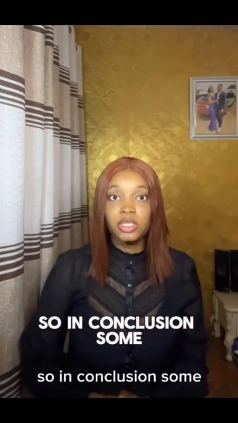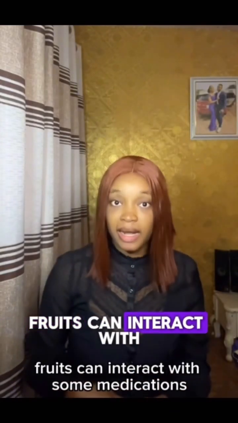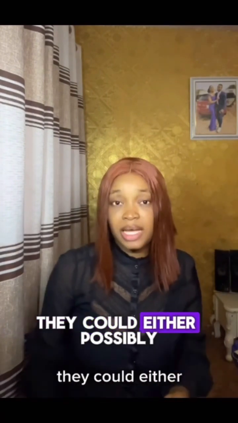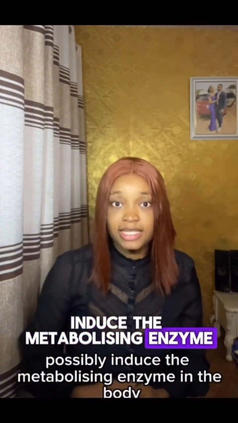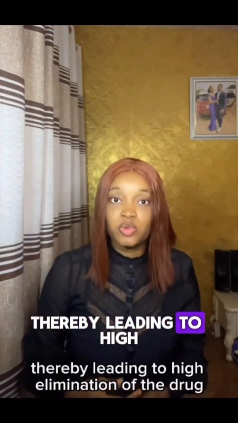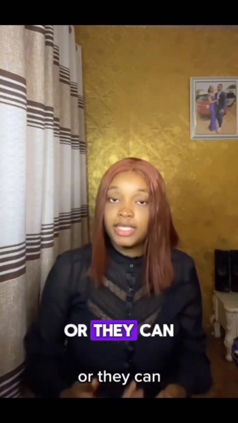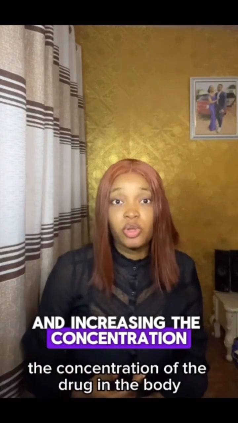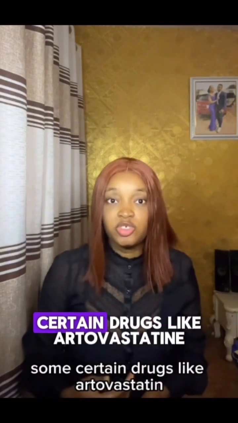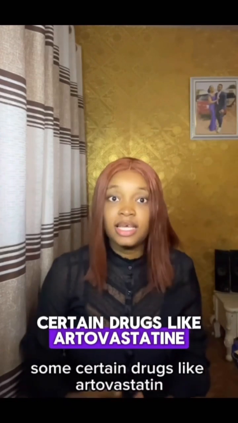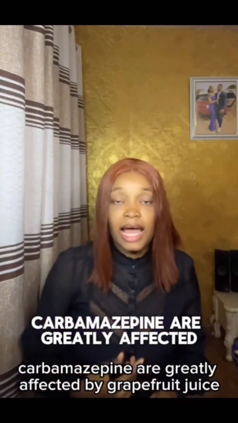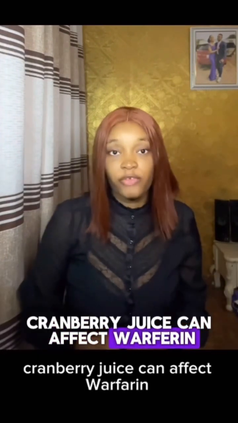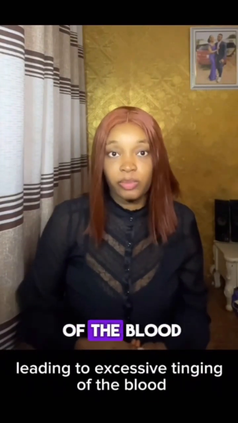So, in conclusion, certain types of fruits can interact with some medications. They could either induce the metabolizing enzyme in the body, thereby leading to high elimination of the drug, or they can inhibit the metabolizing enzyme in the body and increase the concentration of the drug in the body. Certain drugs like atorvastatin, simvastatin, felodipine, tacrolimus, carbamazepine are greatly affected by grapefruit juice. Cranberry juice can affect warfarin, leading to excessive thinning of the blood.